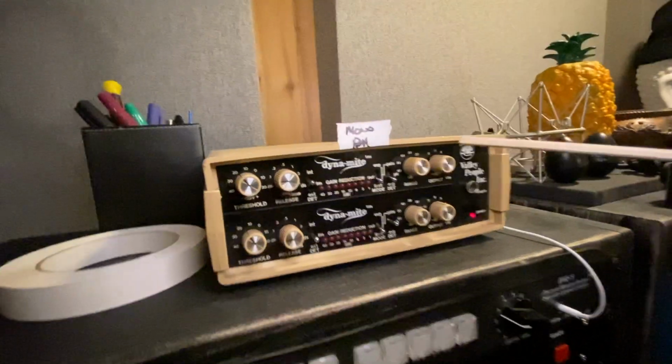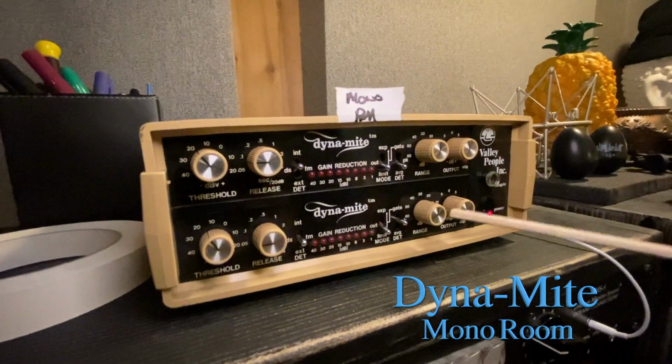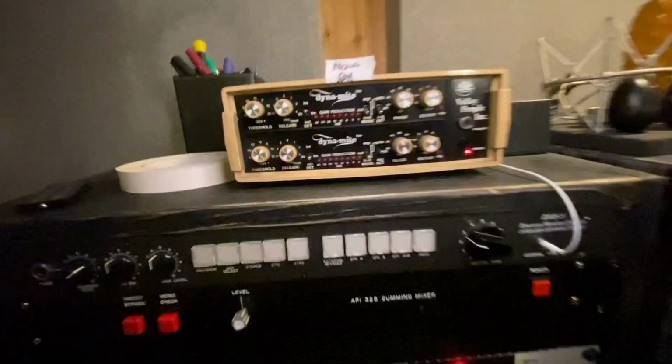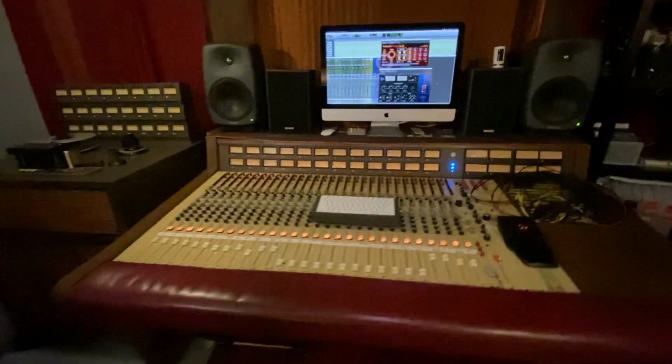And last but not least, I have the explosive one and only Dynamite on mono room. I just love blowing rooms out with that. If you've seen my other videos, you know I like doing that. So that is all the outboard.